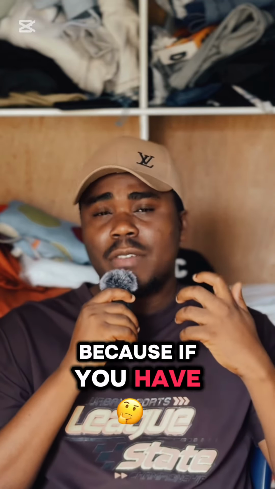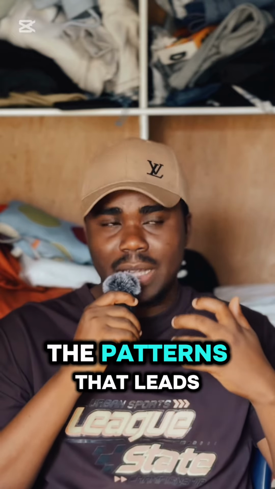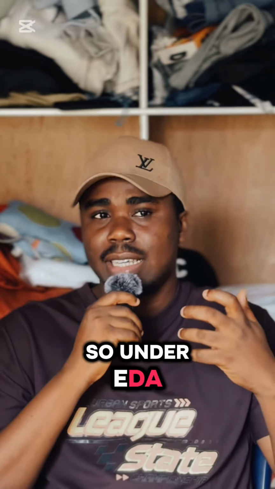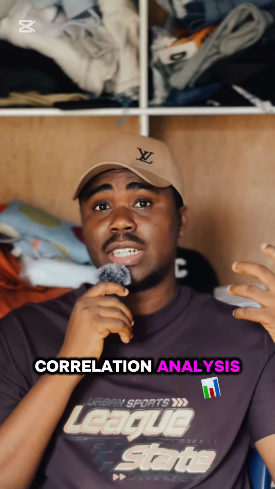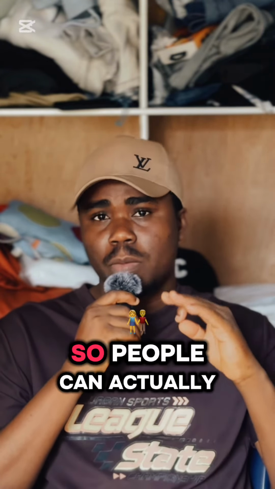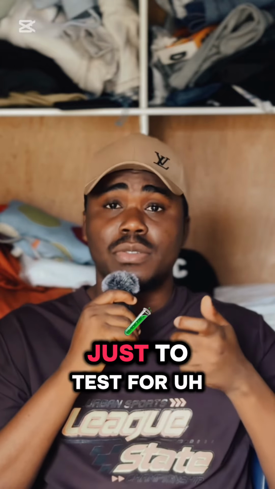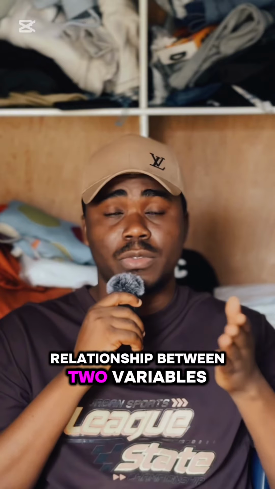Because if you have a lot of variables interacting one way or the other, they form patterns, and it is the pattern that leads to insight. And this is what we are interested in. Under EDA, there are a lot of things you can do, but the most popular one is what we call correlation analysis, where you try to see whether this variable correlates or relates with that one. People can actually go as far as doing a chi-square test for independence just to test whether there's a relationship between two variables or not.